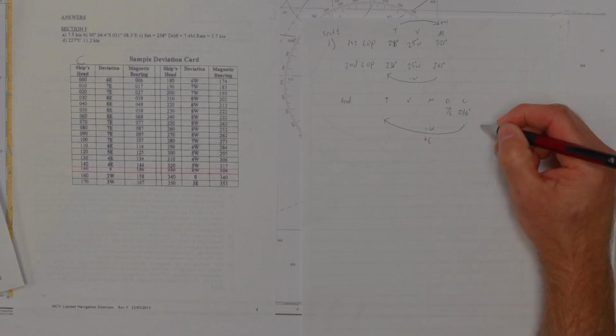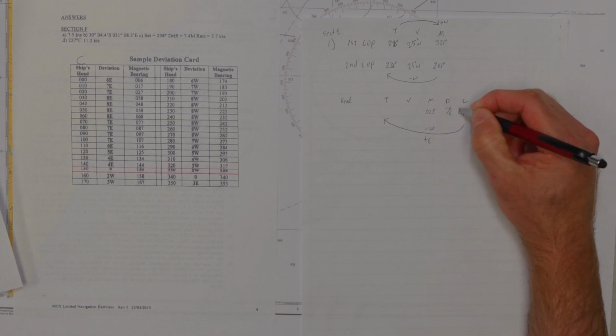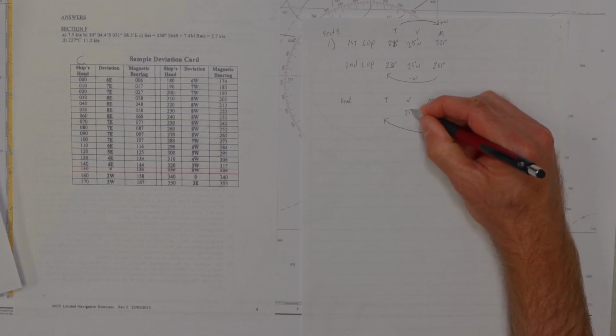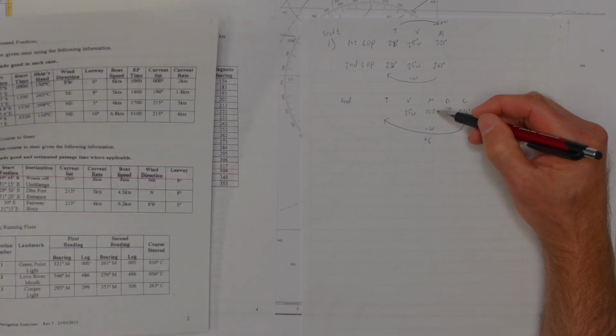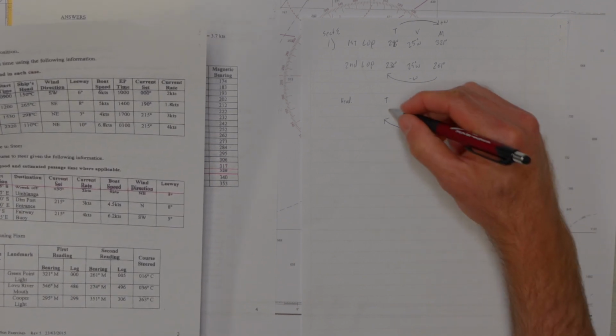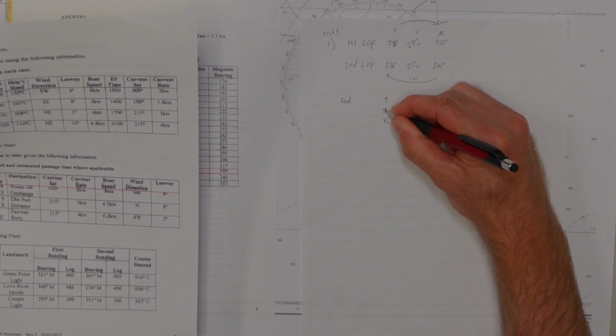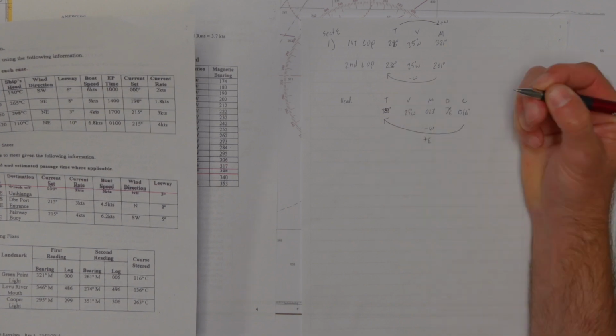So 16 plus 7, that should come out to 23 degrees magnetic. Variation of 25 degrees west, that would give me -2, but of course that's not on my ship's compass, so that must be 2 degrees past 0, or 358 degrees true.